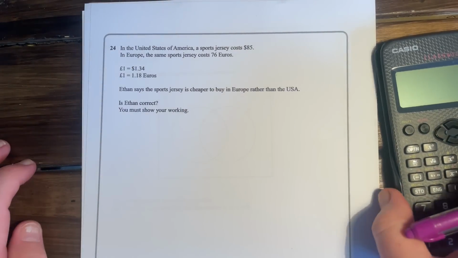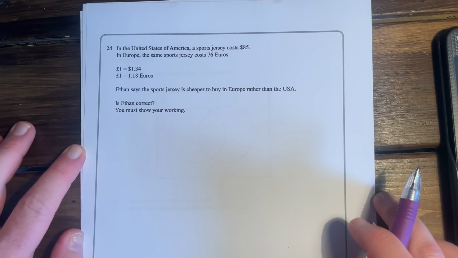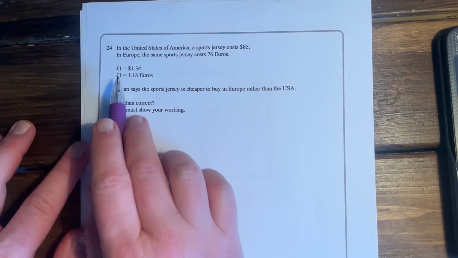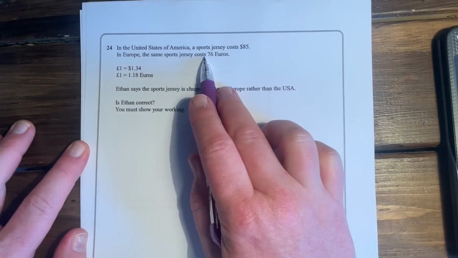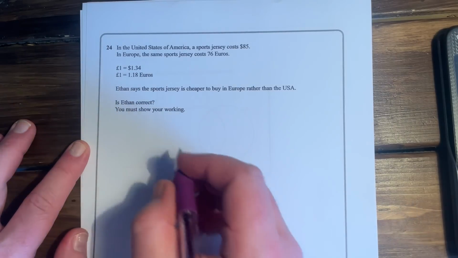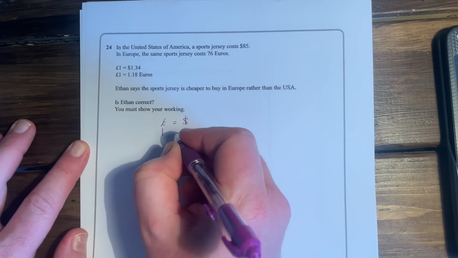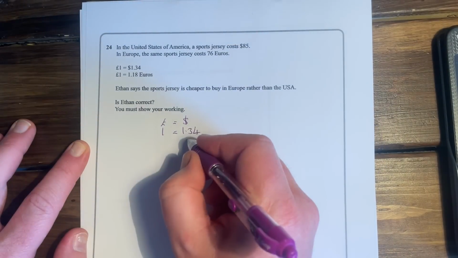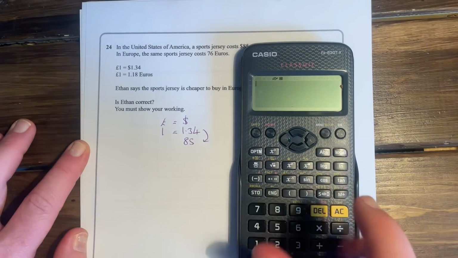Question 24. In the United States of America, a sports jersey costs $85. In Europe, the same jersey costs €76. We've got some exchange rates. Ethan says the jersey is cheaper to buy in Europe rather than the USA. I'm going to turn both of these costs into pounds and then compare them. So we've got pounds to dollars. £1 is worth $1.34. And we're going to change $85. So I've got to figure out what the multiplier there is and then multiply 1 by it.